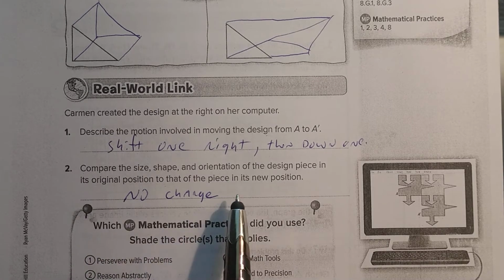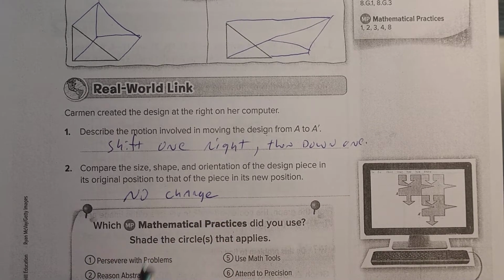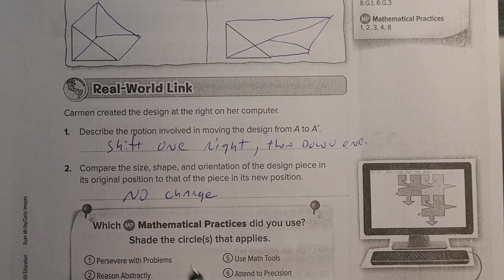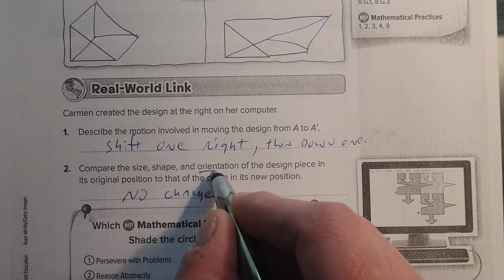Compare the size, shape, and orientation of the design piece. So the size should be the same, identical. Shape, same, identical. Orientation, what do you think orientation means?